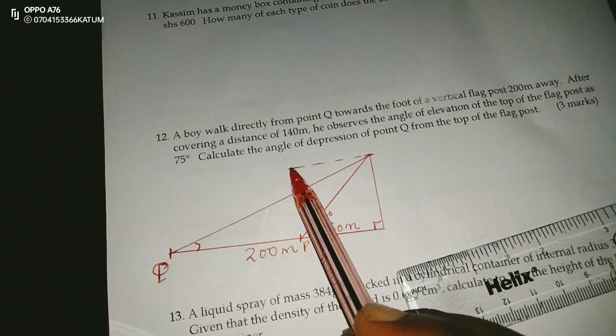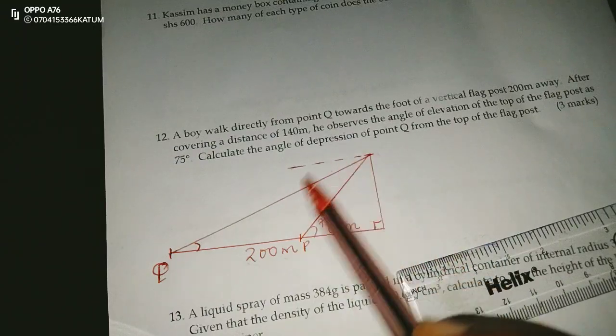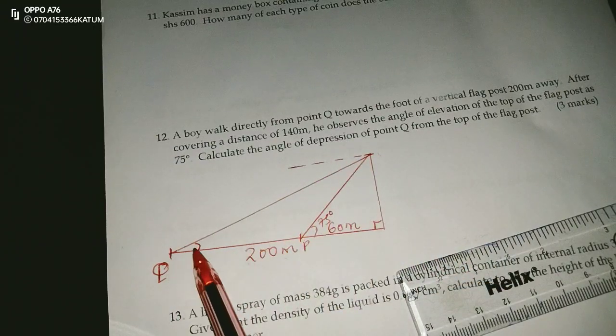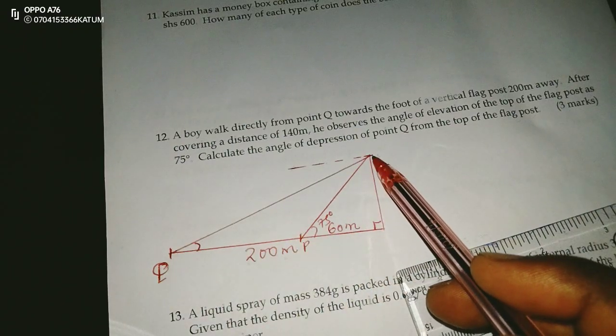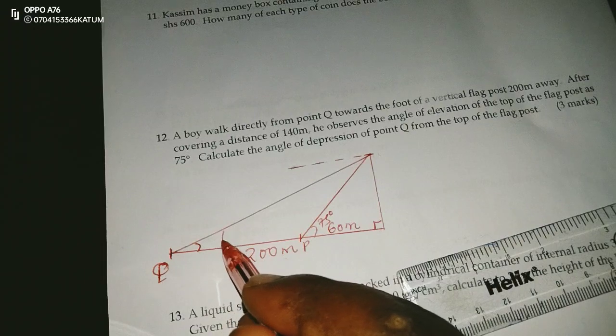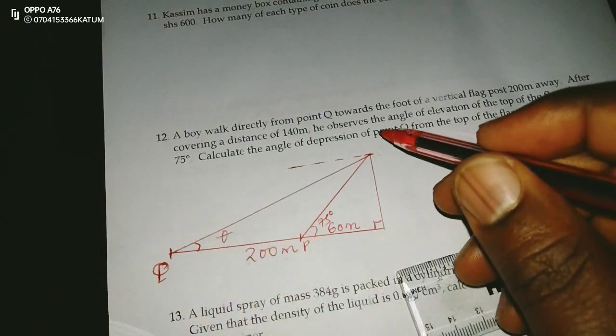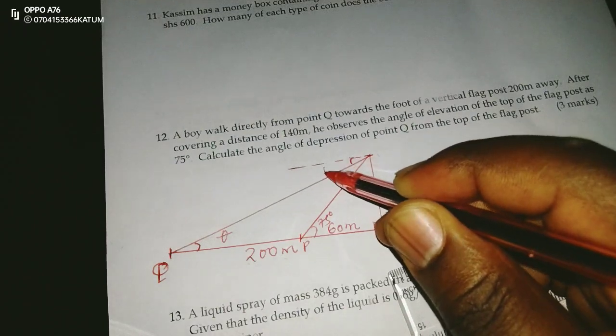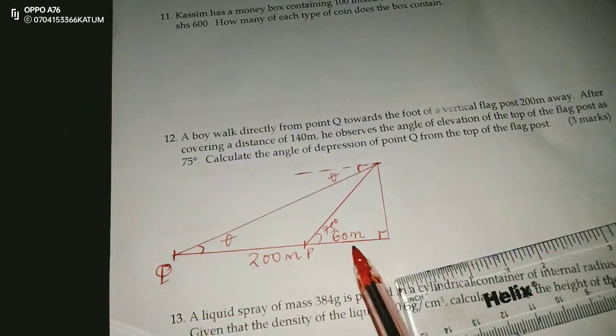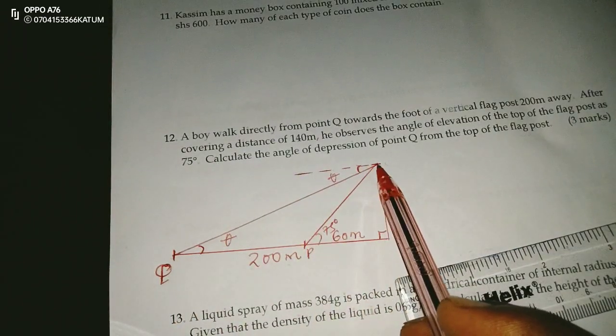Assuming that this is the horizontal line of view, then from point Q, if the angle of elevation to the top of this post is theta, then the angle of depression from the top here will also be equivalent to theta, since the horizontal lines of view are parallel to one another.